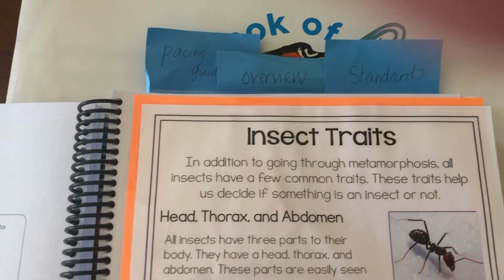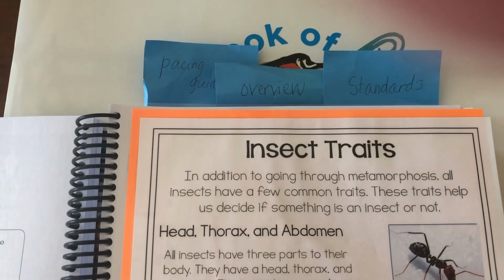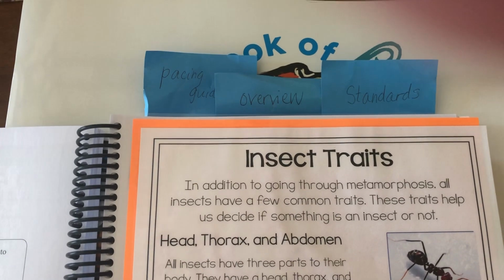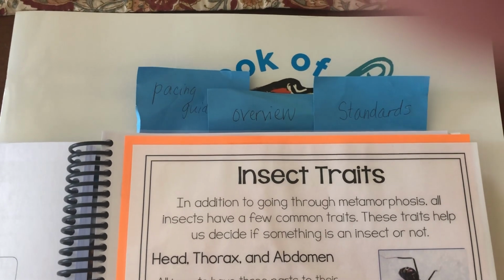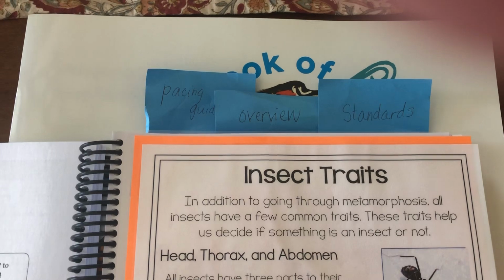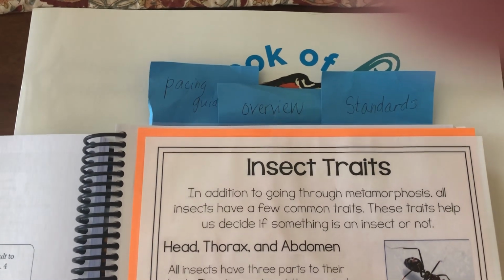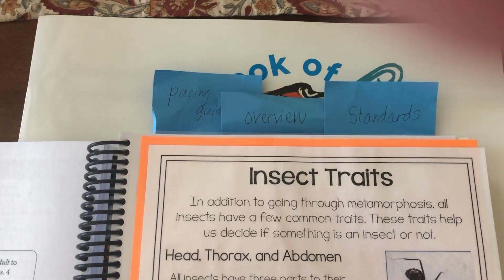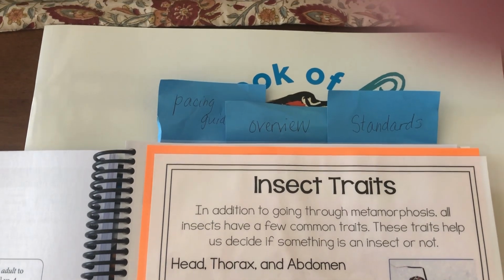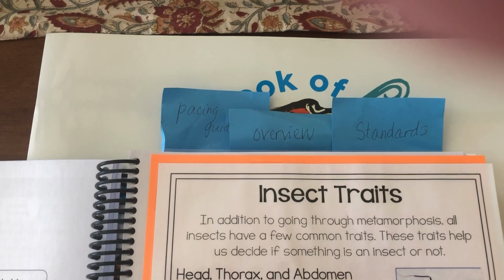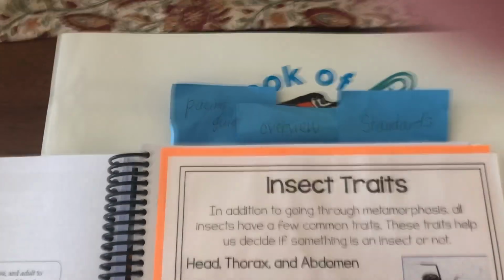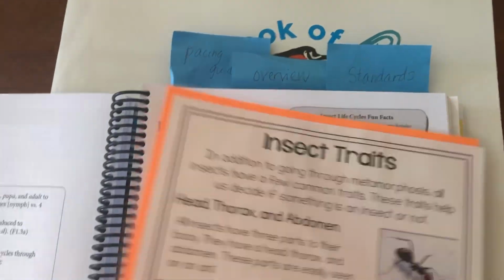And up at the top it says, in addition to going through metamorphosis. We learned that word last week, and we didn't really talk a whole lot about it, but that's what we're going to learn about this week. Metamorphosis, because all insects go through metamorphosis, which is a change that helps them grow into the adult. So that's what we're going to spend time learning about this week.